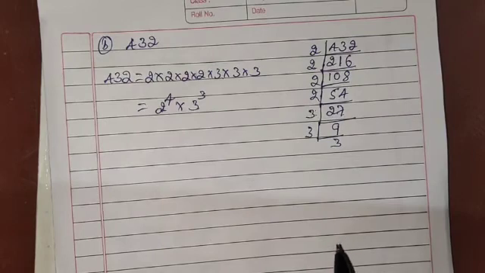Okay students, in this class we learnt what the meaning of exponential form is and how to express the given number in exponential form. In the next class we will continue this. Thank you.